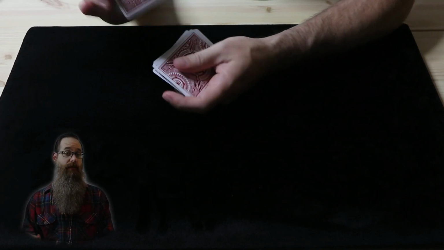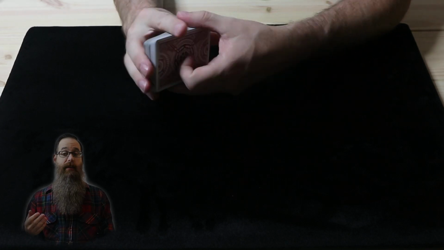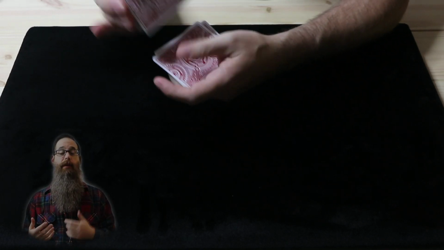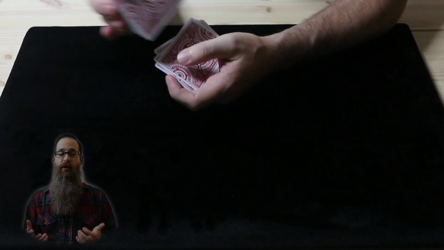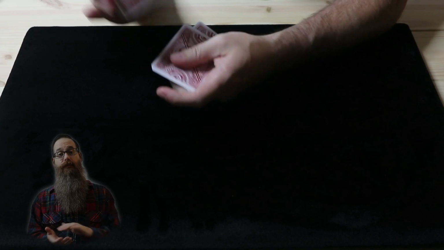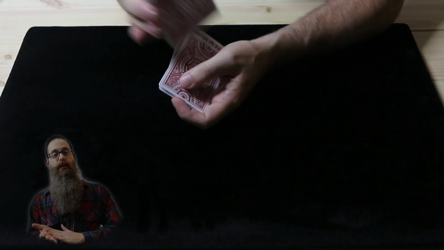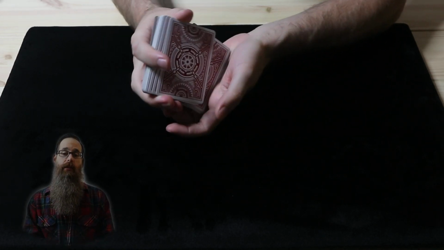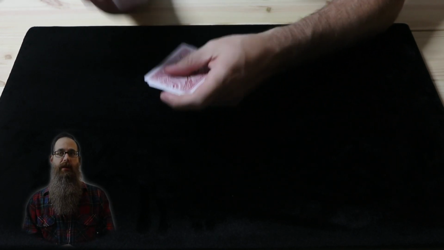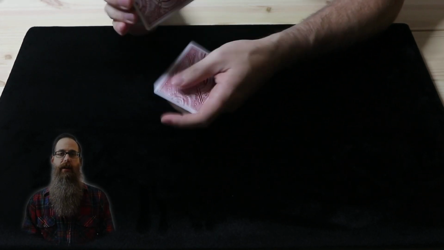My criticisms of it are that it takes too long and it still feels a bit forced. It also has some angle issues where you need to be careful to hide some of the trickery you're doing under the deck. It's not something I would use. It's something that I would continue to iterate on further.